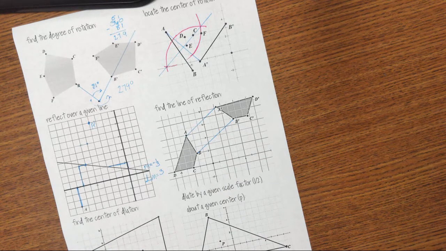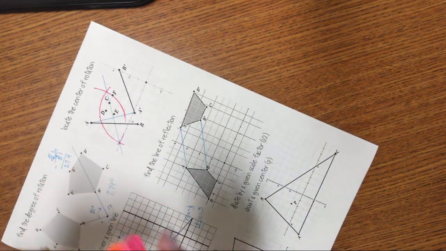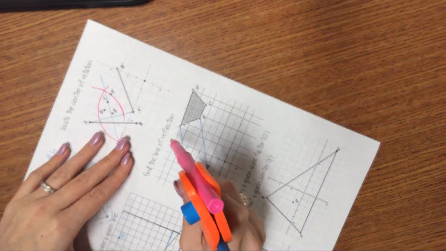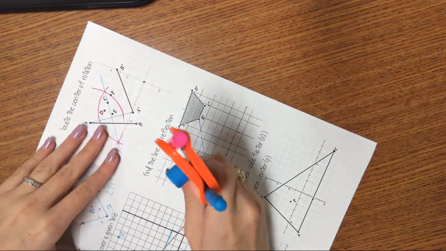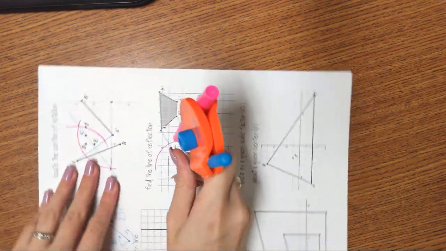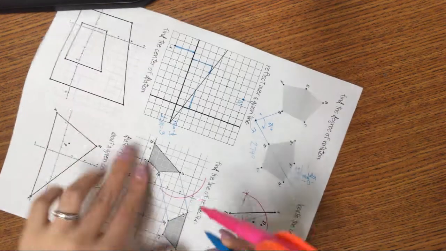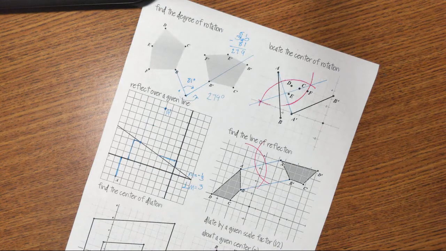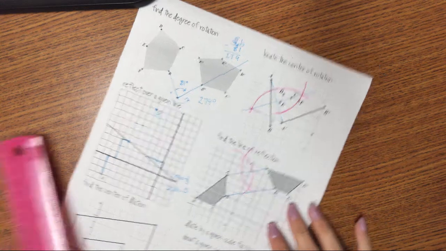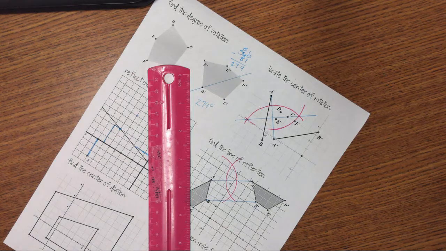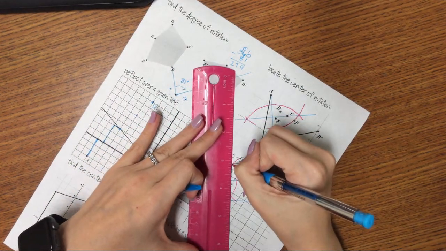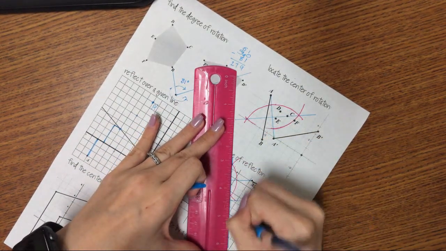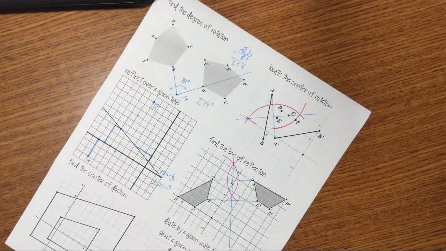I'm going to use the compass because it's the most precise way to do it. And again, we connect our intersections where the two arcs intersect, and that is our line of reflection.